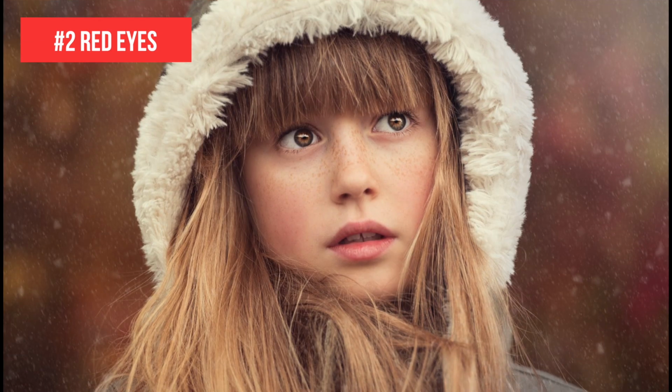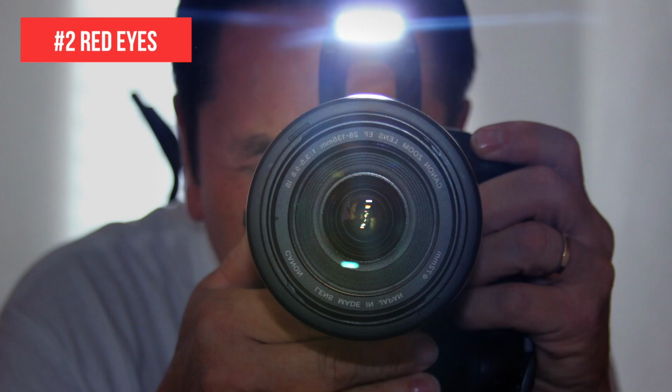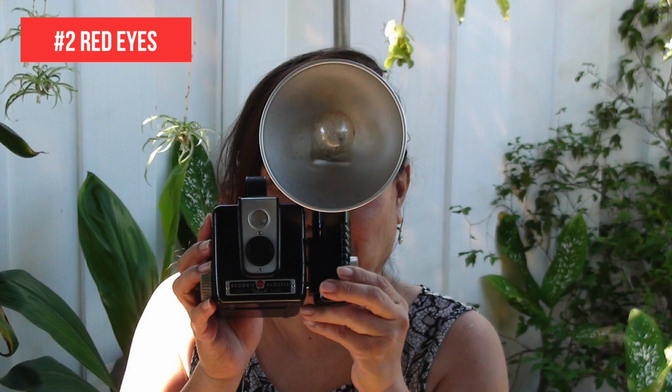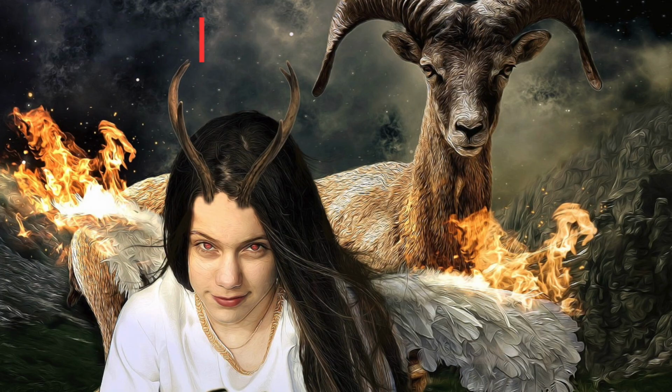Another tip is just to have your subject not look directly at the flash while you're taking your shot. Also, try to avoid using any built-in flash. Most times, it's located just way too close to the lens, and it makes it way more likely that your friends are going to end up looking like demons.